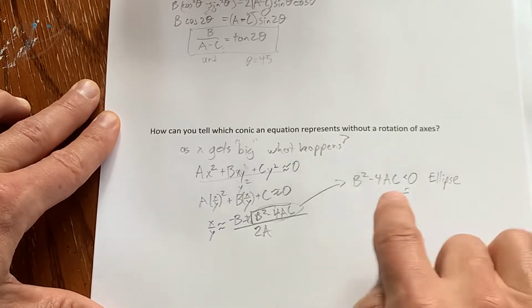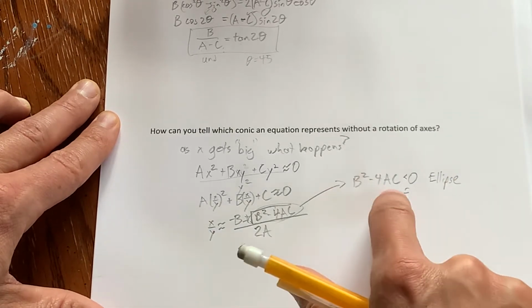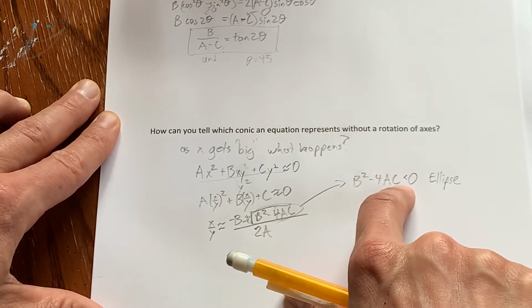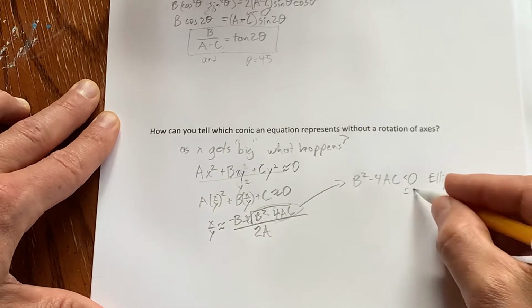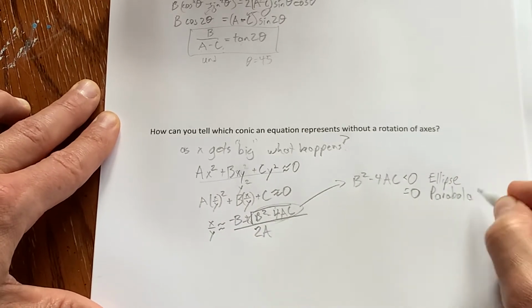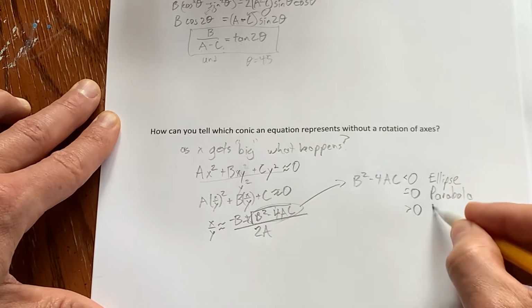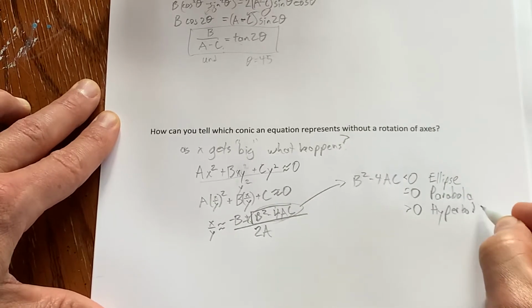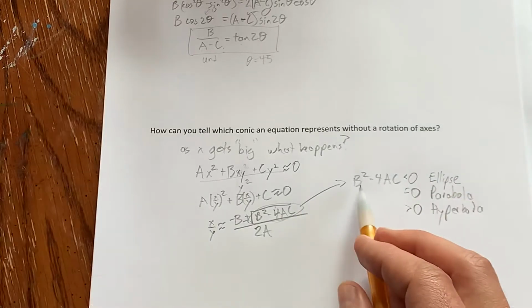If it was equal to 0, let's imagine b is 0, a is non-zero, but c is 0. What if you only had one squared term? That's a parabola, right? But then if it's greater than 0, you guessed it, it's a hyperbola. Well, you can sort of see, hey, that case actually works here.